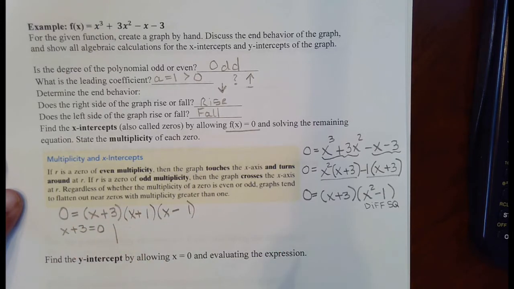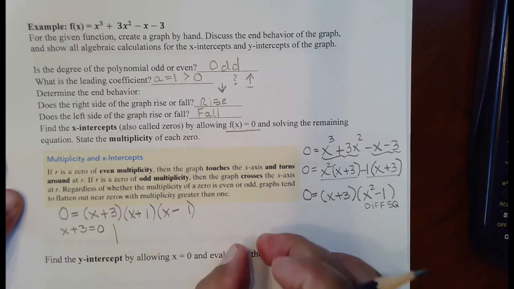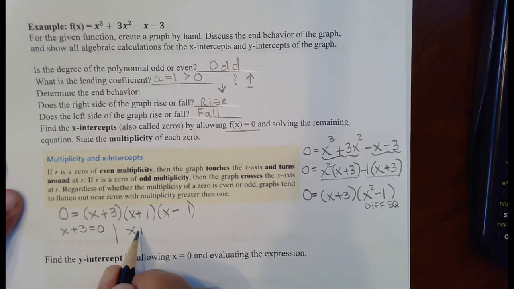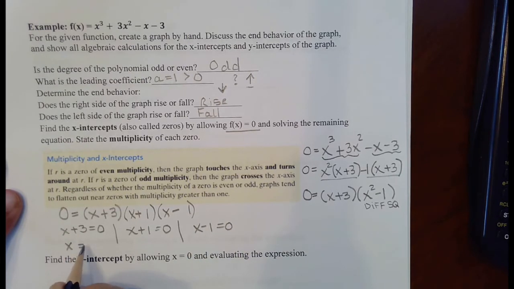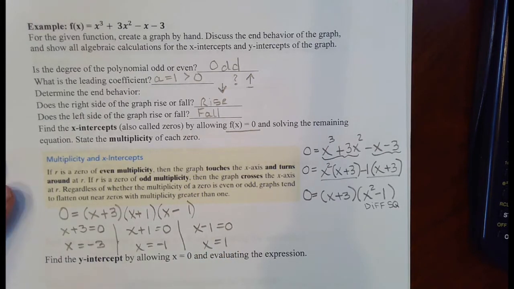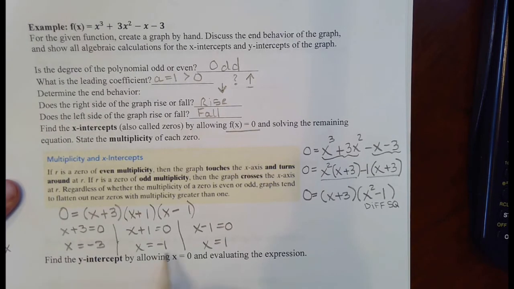Bringing the 3 over here would be -3. So that's going to be one of your x-intercepts. Bringing this 1 over here, you would have x equal to -1. And then bringing this over here, you would have x equal to +1. So our graph is going to hit the x-axis at -3, -1, and 1. Okay, remember these are also called zeros. That'll be important later on in this chapter. We also have what's called the multiplicity of each x-intercept, the multiplicity of each 0, because they could use either this word or this word.